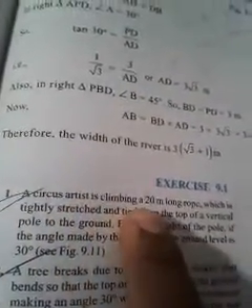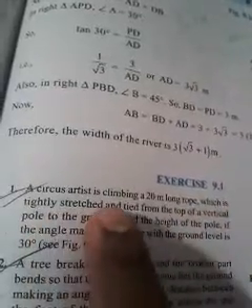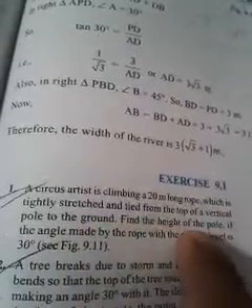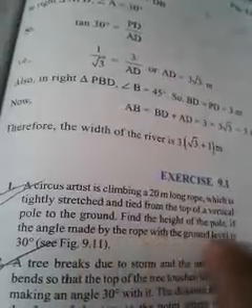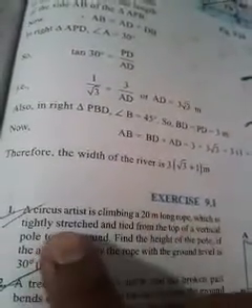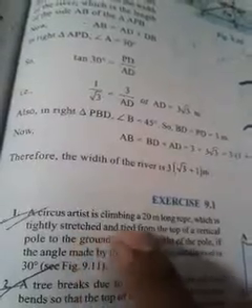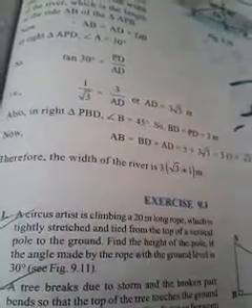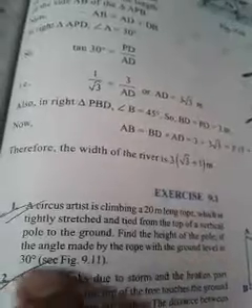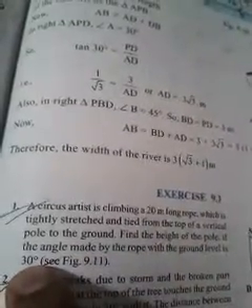So exercise 9.1, just read the question. A circus artist is climbing a 20-meter long rope which is tightly stretched and tied from the top of a vertical pole to the ground. Find the height of the pole if the angle made by the rope with the ground level is 30 degrees. What is the meaning of the question? A circus artist is going to climb a 20-meter long rope, which is tightly stretched and tied from the top of a vertical pole to the ground. That means the rope is making an angle of 30 degrees with the ground.